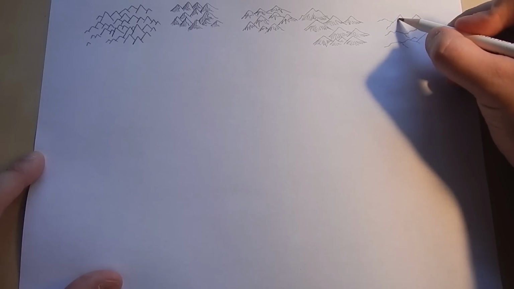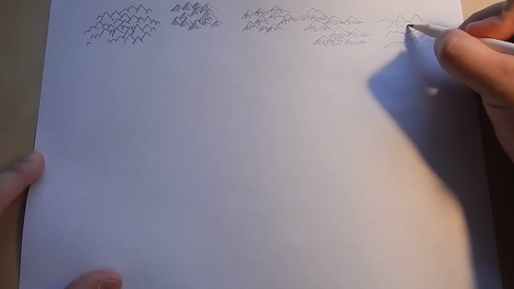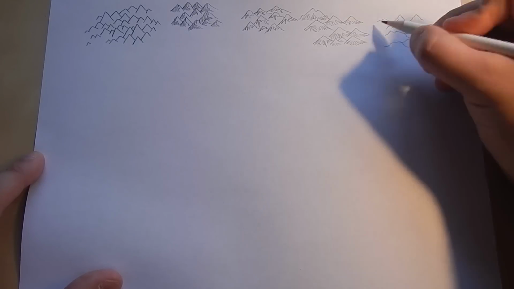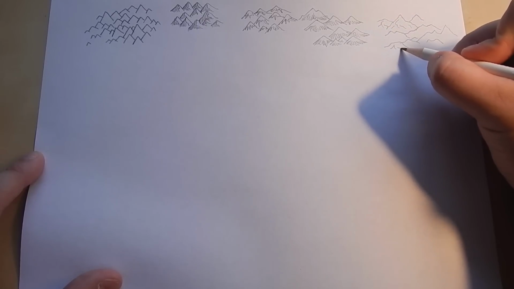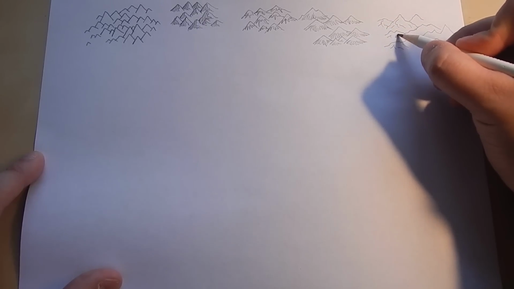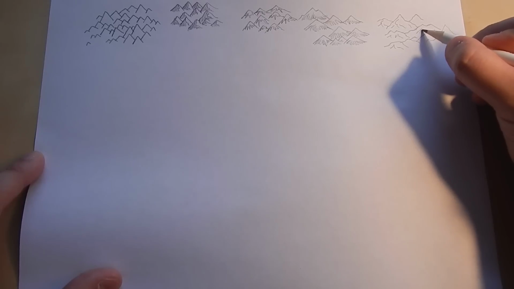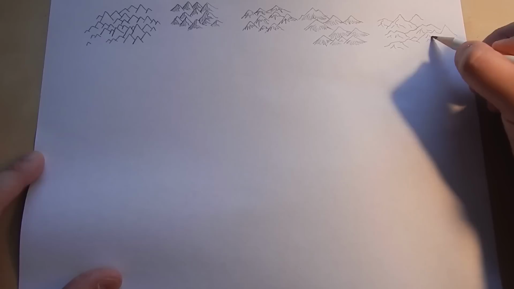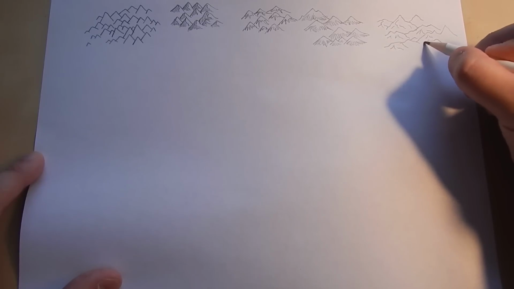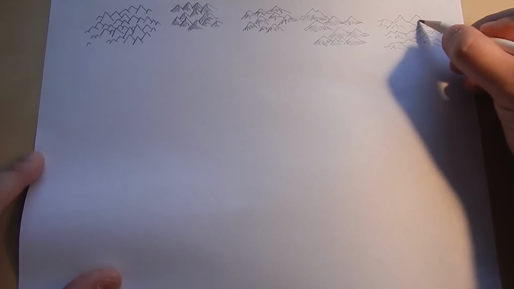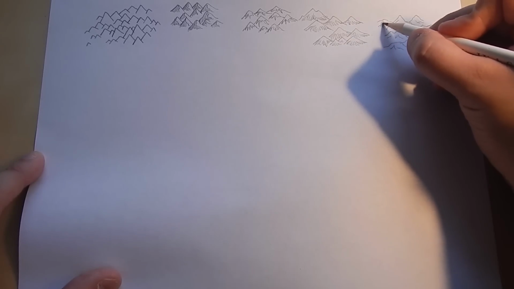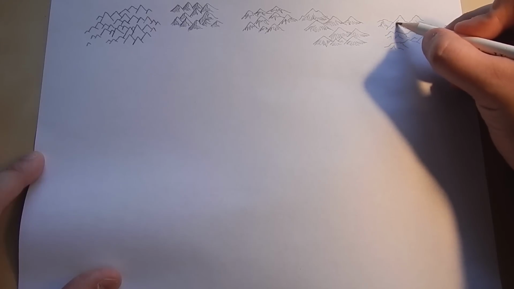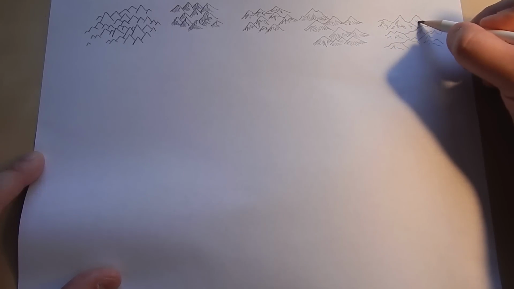And you can add the little ridges running down the sides of the mountains like this. Once you have that to your satisfaction, you do a little bit of shading, usually on one side of these ridges, to show that the sunlight is striking it from a particular angle.